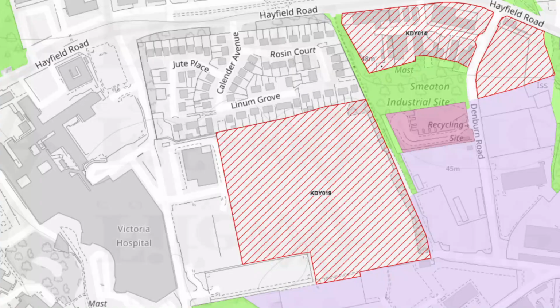The second is the local plan map, which is a bit more useful, to be honest, because the local plan will designate boundaries where planning is likely to succeed. Now, within a local plan, they'll have sort of an imaginary line that goes around a settlement, whether that be a city or a small village or town.